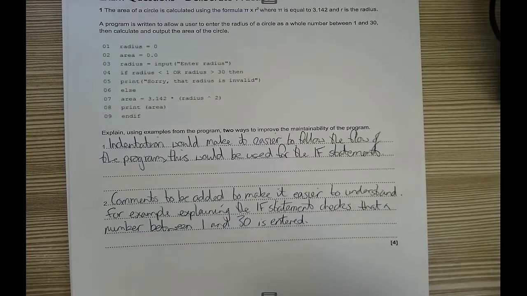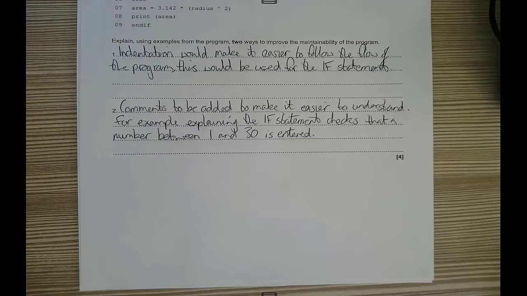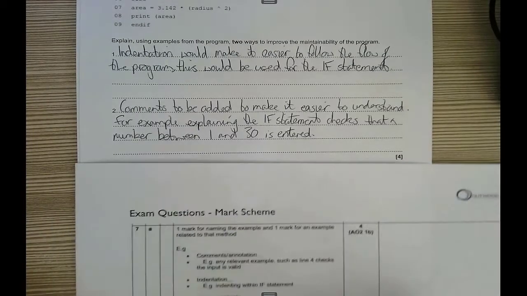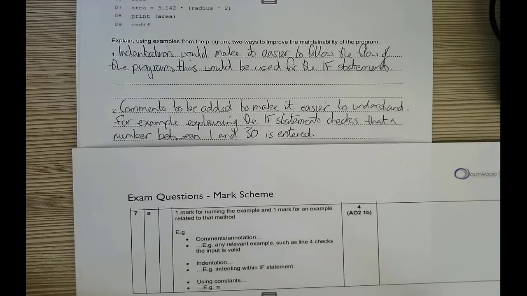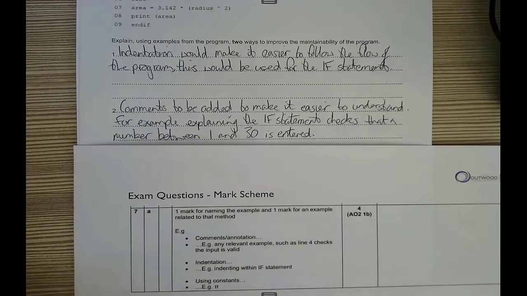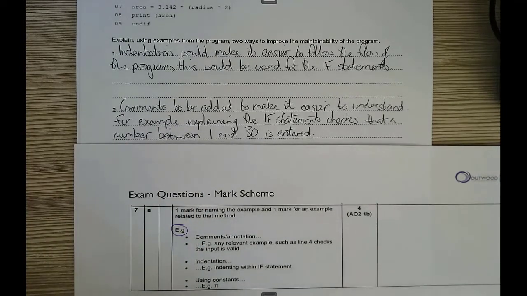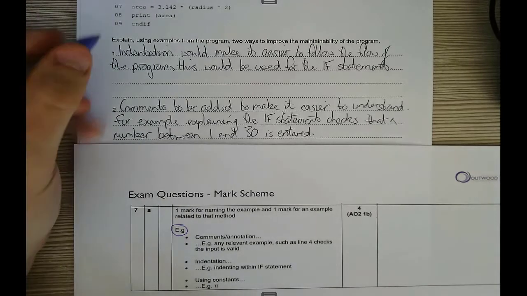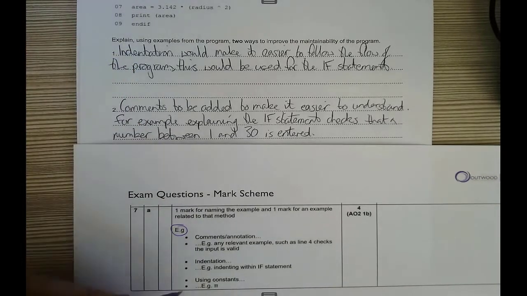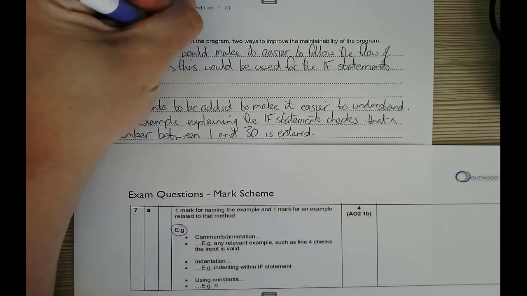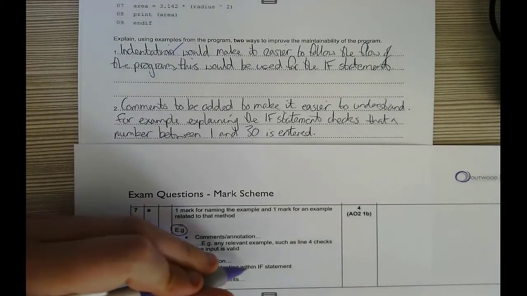So now let's get the mark scheme and have a little look. I'm just going to move this up so I can get it all on screen. Here we've got an e.g. answer, which means there are other appropriate answers, but that's at the discretion of the marker. The first one here is indentation for a mark, and it says e.g. indenting within the if statement.